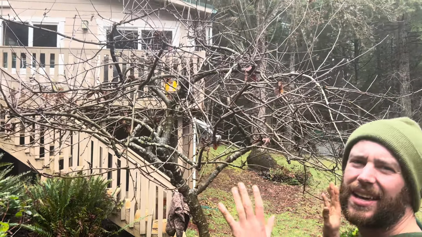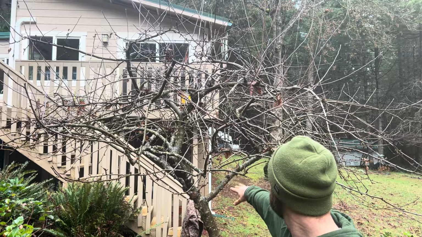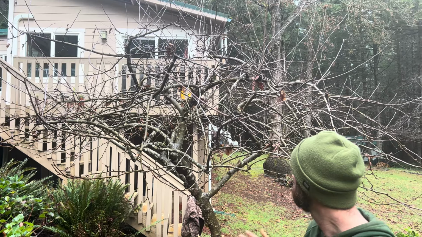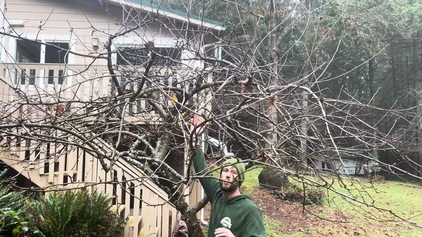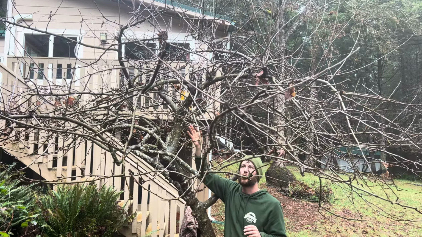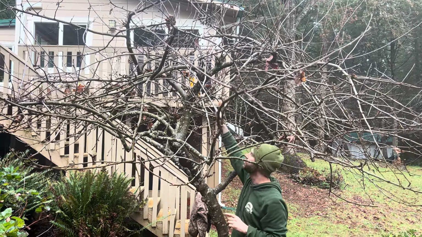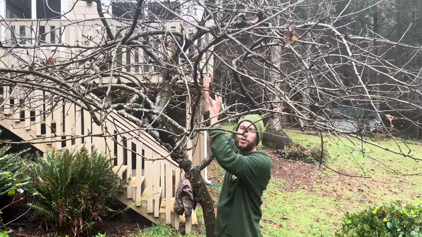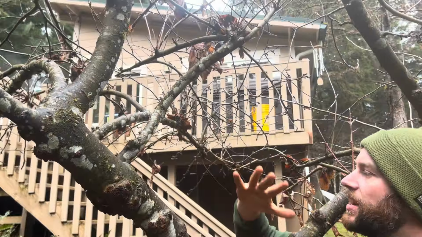I like an open vase shape for my trees. I want it to be not too easy to go into the center for a couple different reasons. So I can come in here and you can see it's an open center. I can fit my arms in here, great if I want to come in here and pick fruit. Also, it keeps the center open so light is able to penetrate through. So you can come on in here. See how nice this open center is.